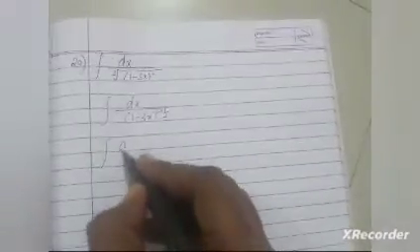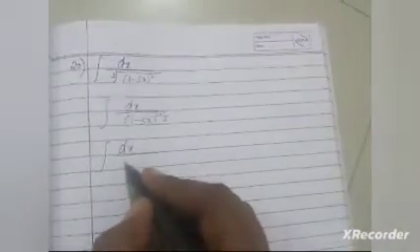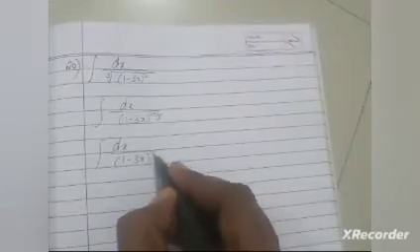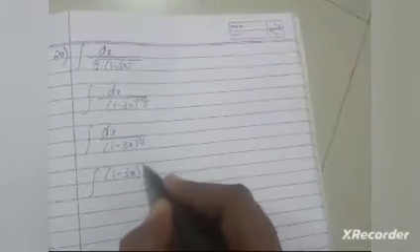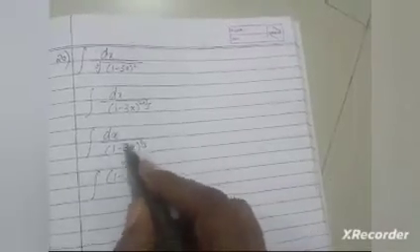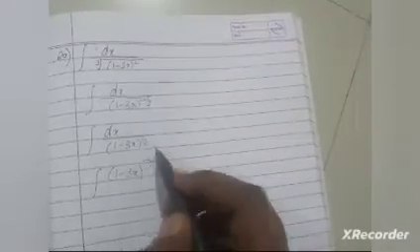Next, integration dx, it will become 1 minus 3x to the power 2 by 3. Now integration 1 minus 3x to the power minus 2 by 3 dx. We have taken this denominator value to the numerator, so its sign changes.